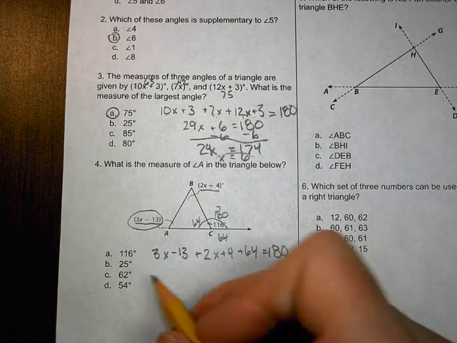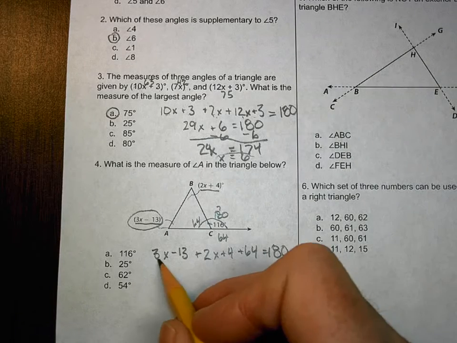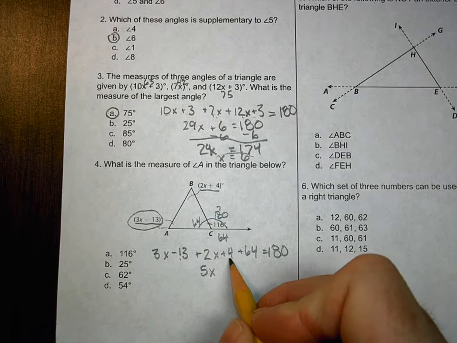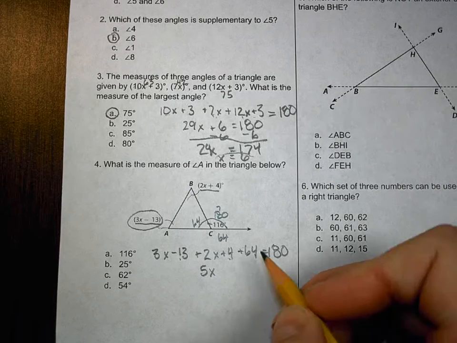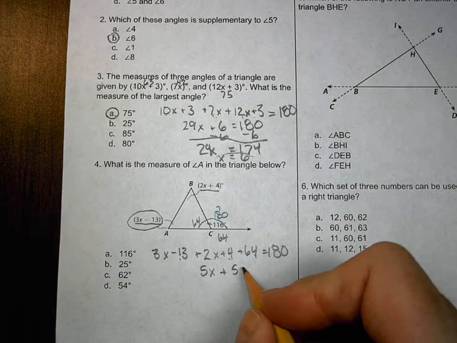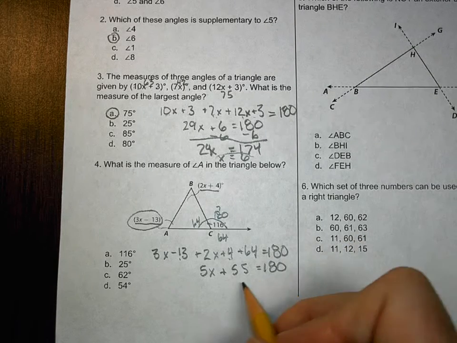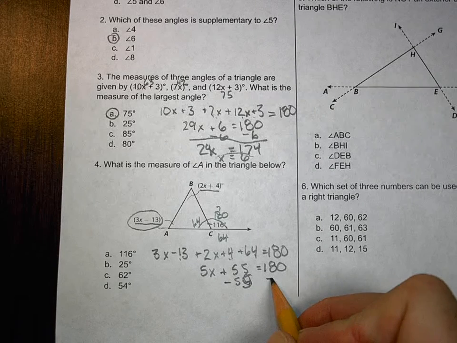Same thing, old school, we'll work the problem out. We'll add up all the like terms. So 3x and 2x is 5x. Negative 13 plus 4 is negative 9. Negative 9 plus 64 is 55. Equals 180.